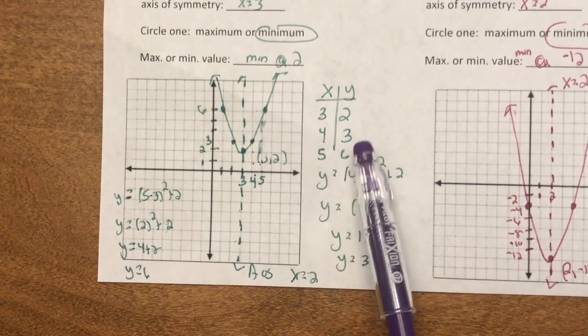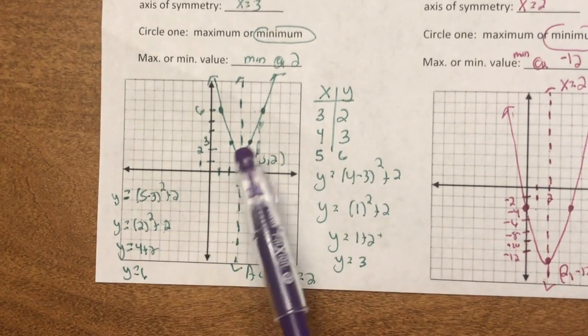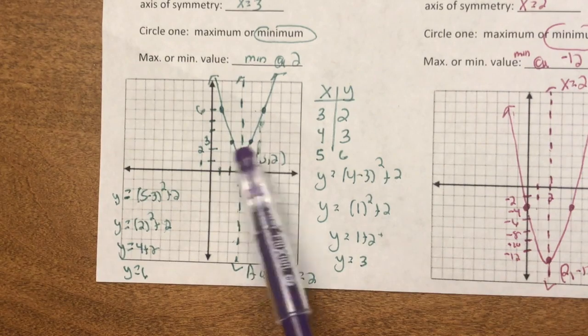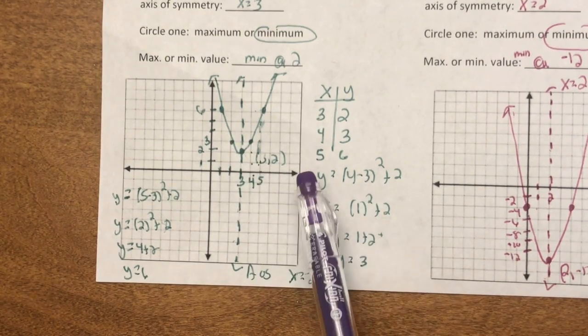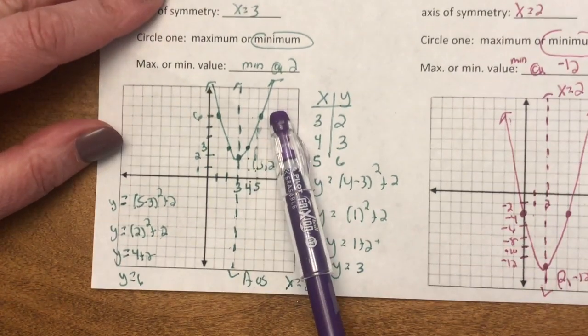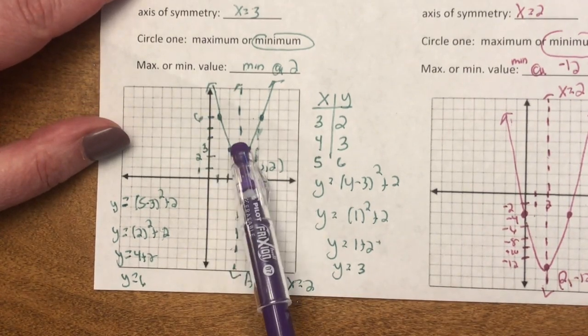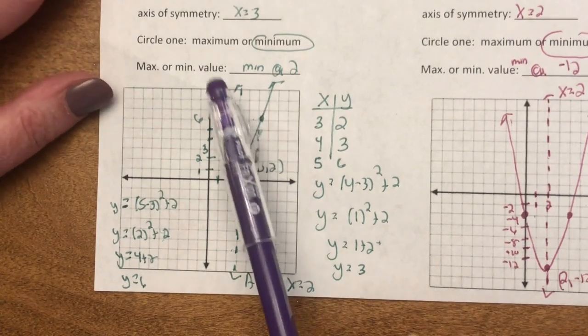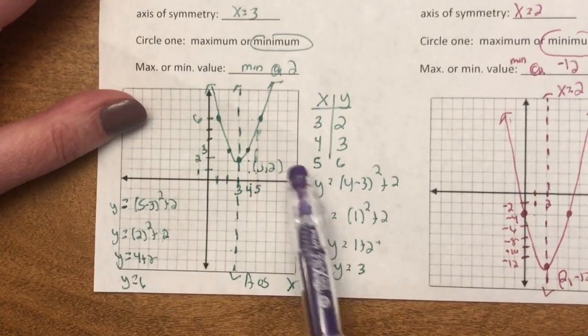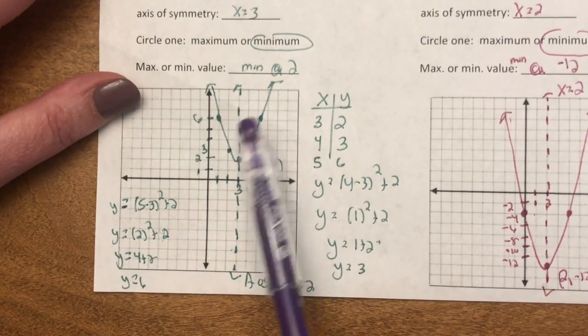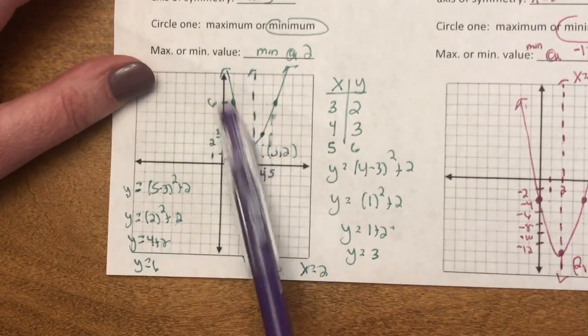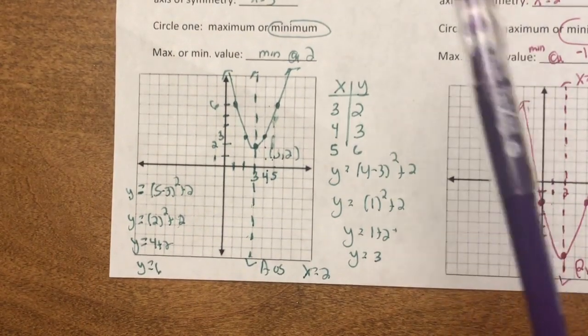When I plugged in the 4, I found that my y value was 3, and it was pretty close, and I wanted to have a better sketch, so I went ahead and plugged in the 5 as well. But yes, you could do a set of 3 points, so that would work. I just want you to have a clear picture, so I thought, let's plug one more in. When you plug in the 5, your output will be 6, and you sketch it.